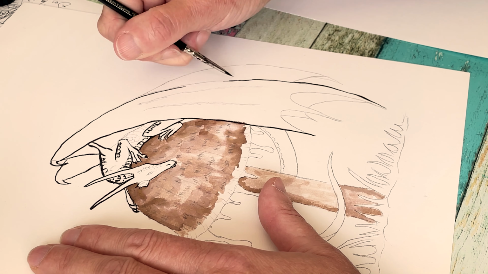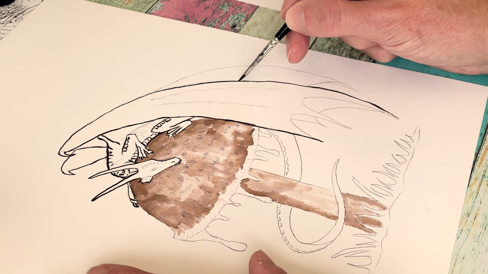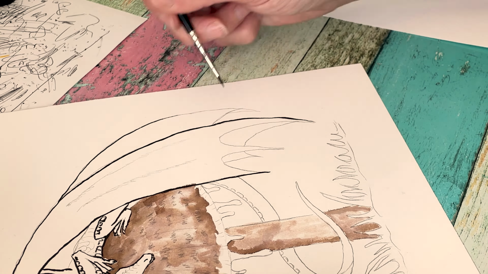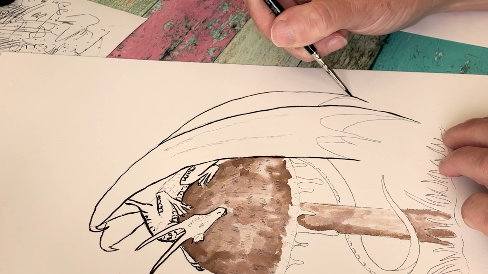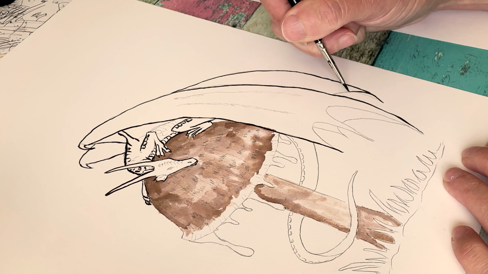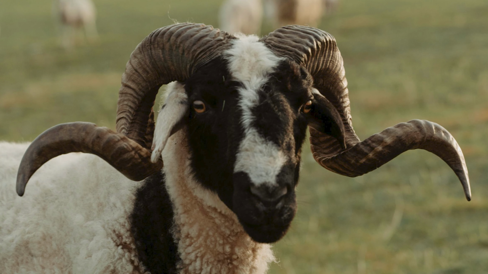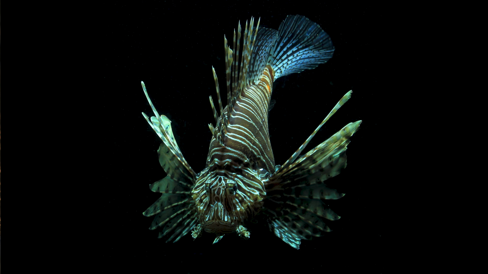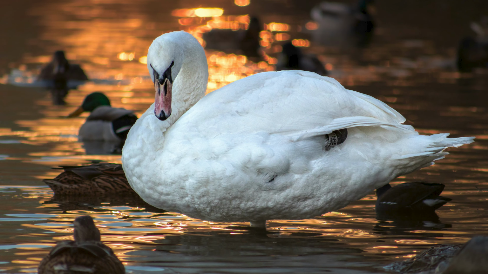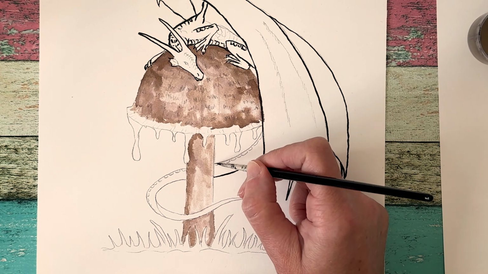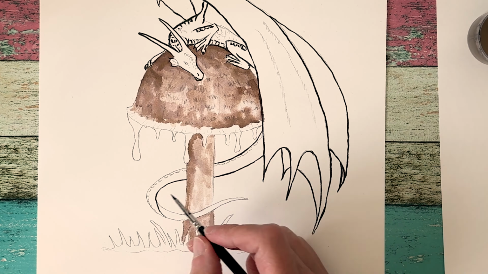Tip number 3. Borrow from real animals. You don't need to invent everything from scratch. Dragons, griffins, unicorns, they are all built from real-world references. Take inspiration from animals you love. Maybe you borrow the strong horns of a ram, the fins of a lionfish, and the neck of a swan. When you mix these elements, you end up with something new, but still believable. Nature already solved a lot of design problems for us, so why not use it?